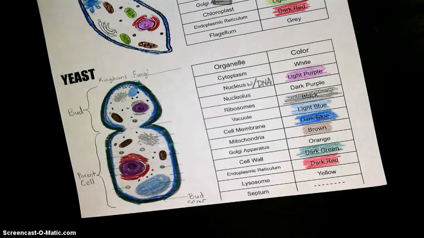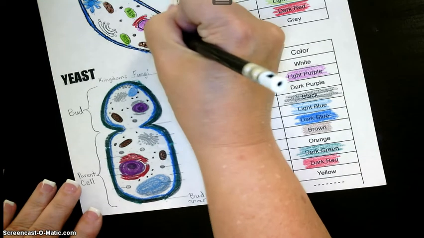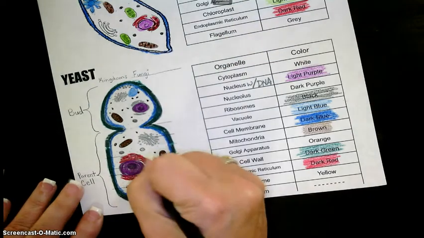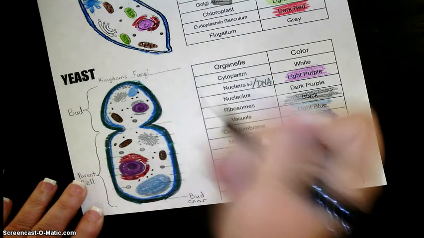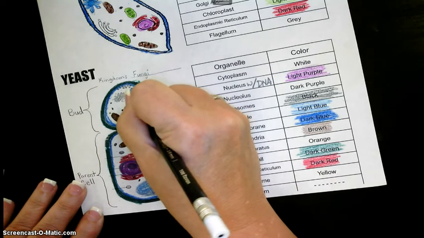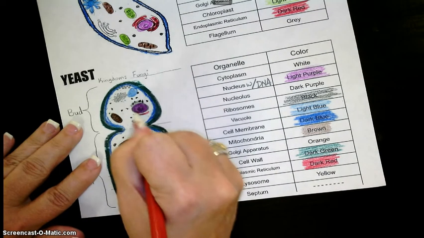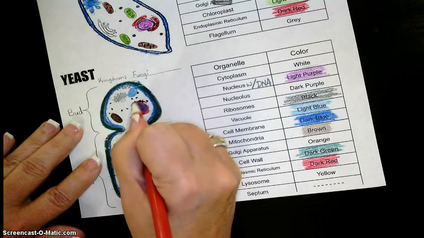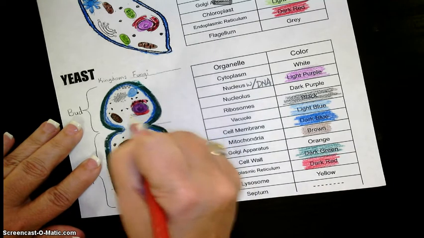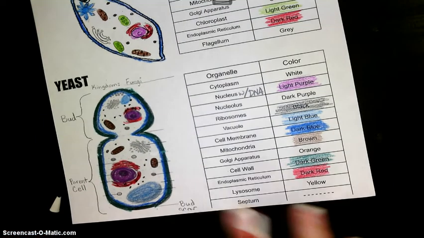So we're just going to arbitrarily put some little black dots onto one of them and make it the rough endoplasmic reticulum. Oh, don't forget your little bud here. We've got to do its endoplasmic reticulum too, by the nucleus. That's how you can tell it's not the Golgi body, because it's right by the nucleus.